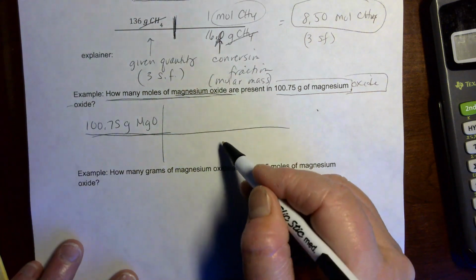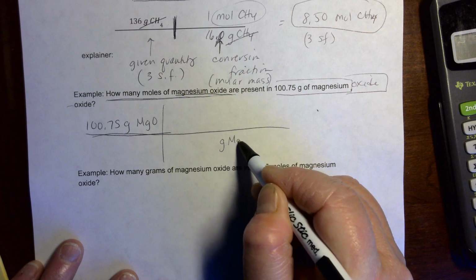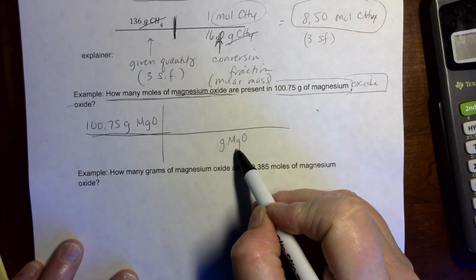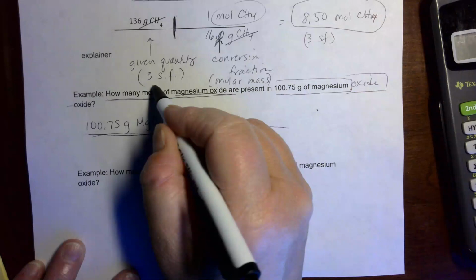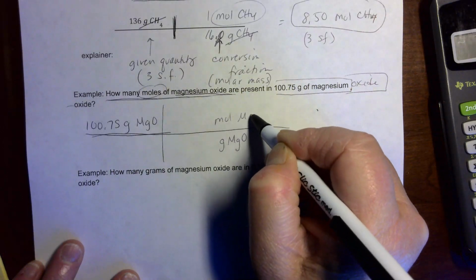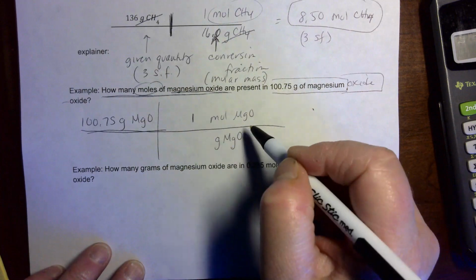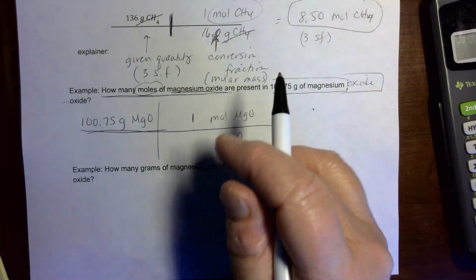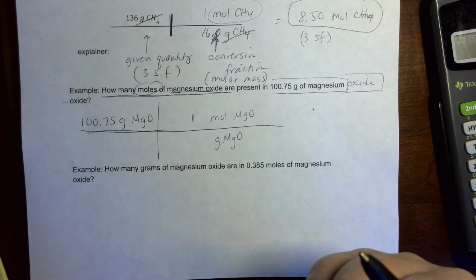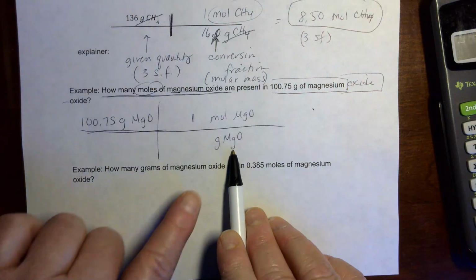Now, what we want to cancel is grams of magnesium oxide in our denominator, and we are trying to go to moles of magnesium oxide in our numerator. To do this, we always want 1 next to the mole because they're always going to have some quantity within 1 mole. We have to do a little side problem.